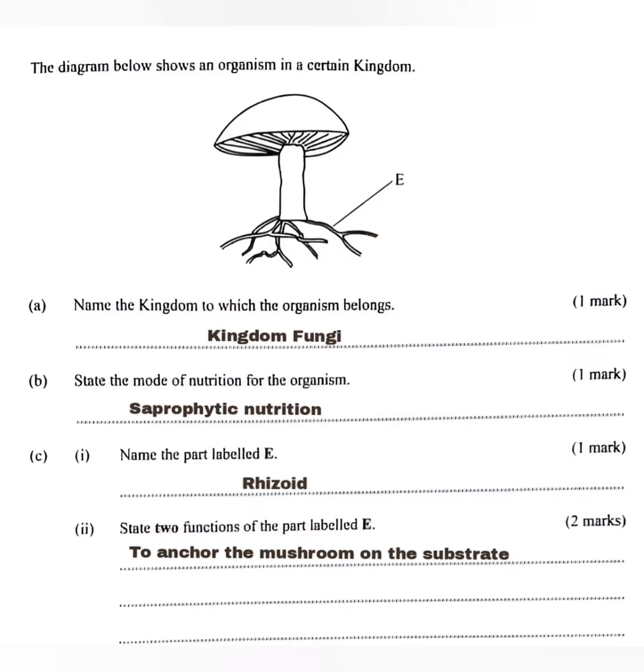Then the next one I'm going to say is to secrete extracellular enzymes which hydrolyze starch into maltose.